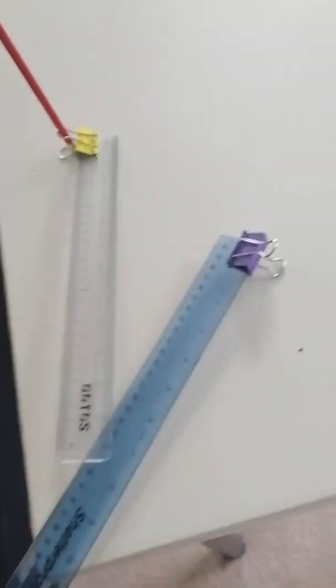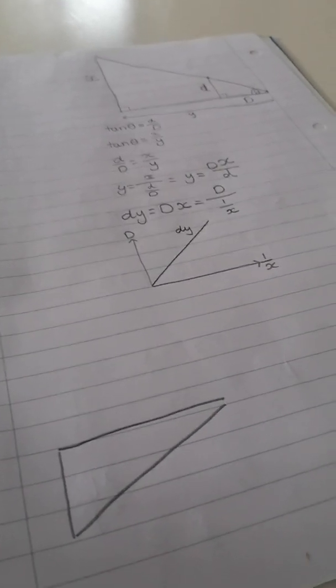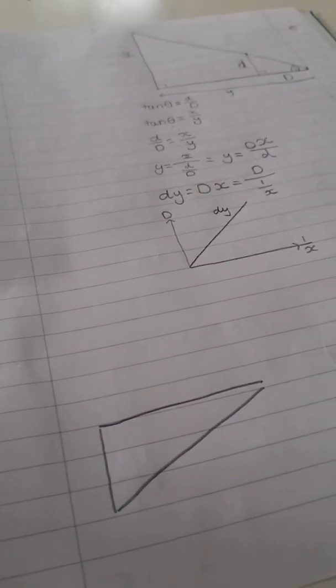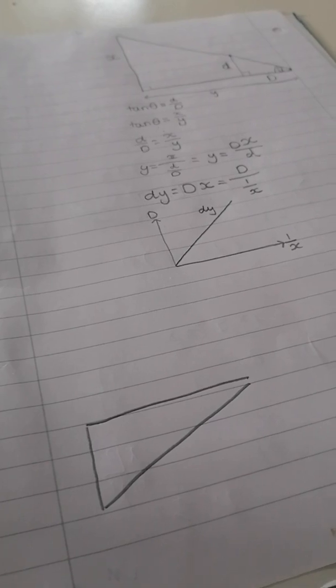So let me show you my calculations. The way that I found y was, if you plot a graph with d on the y-axis and 1 over x on the x-axis, the gradient will be dy, where d is just 7 centimeters.